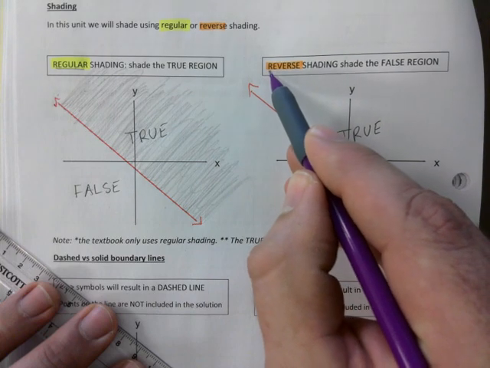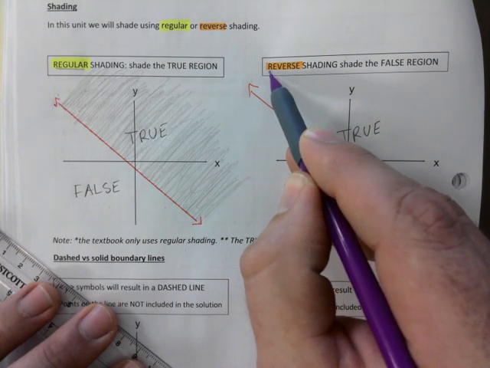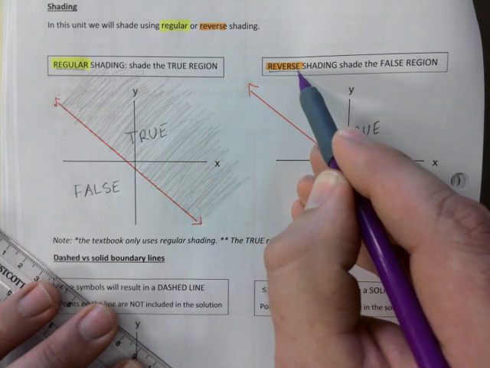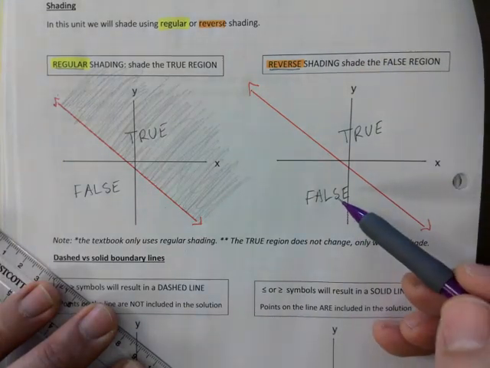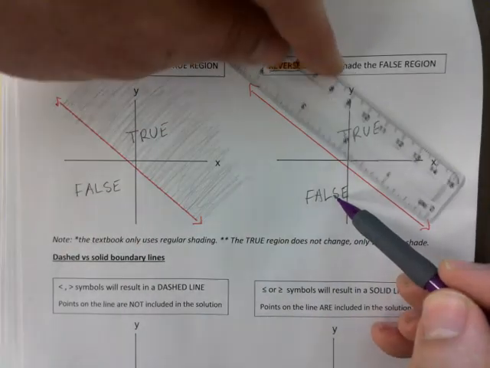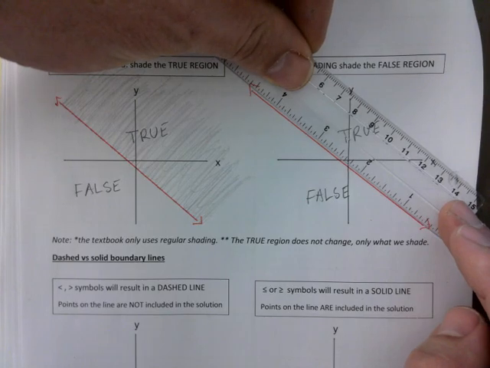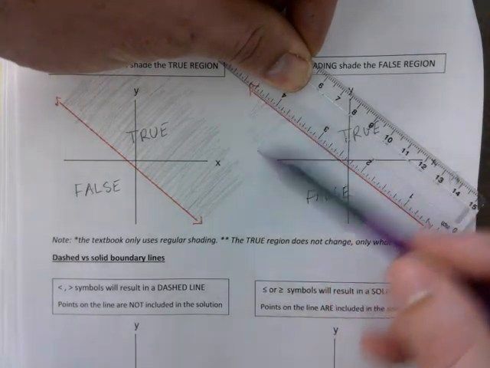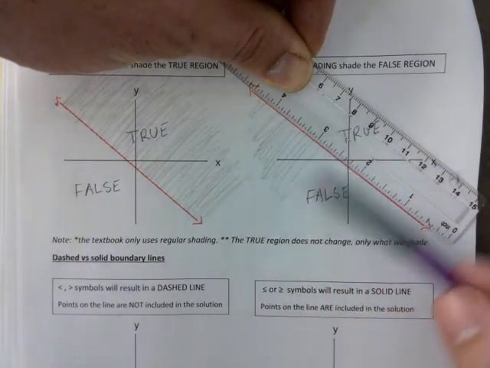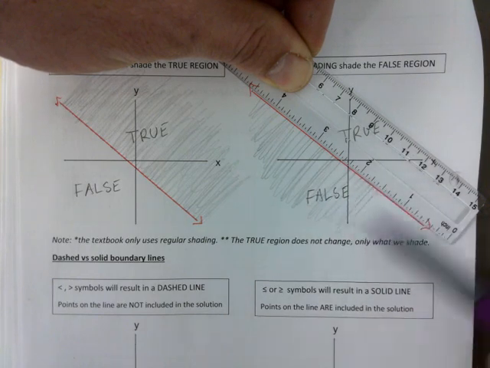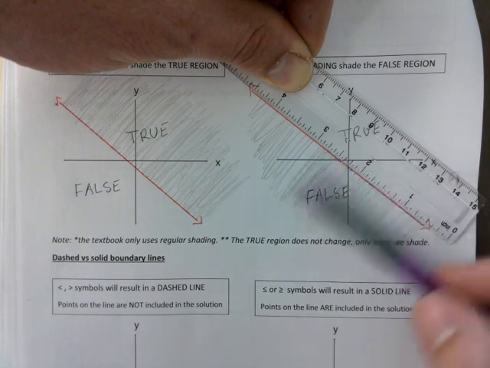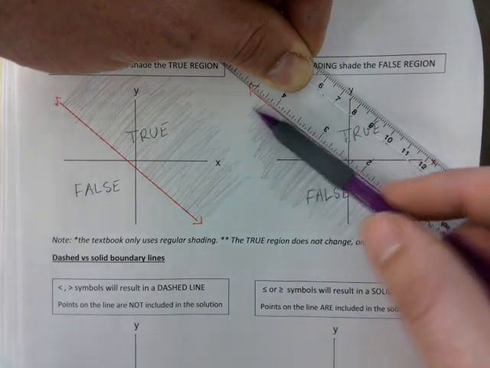This is something that Miss Yosik came up with, and I just copied it. Reverse shading is where you shade the false region. So put your ruler on this side and we shade the false region. Now when we shade, we don't make it too dark. Just go a light shade so you can still see what's labeled, the points that are there.